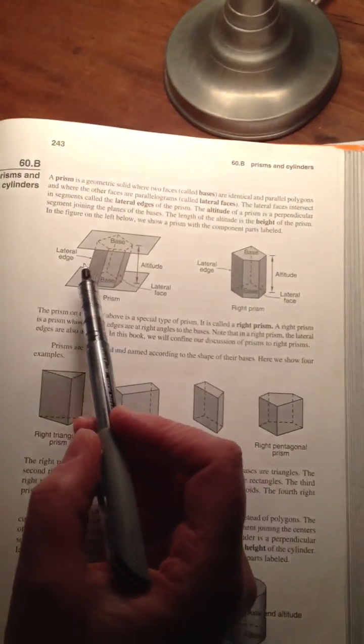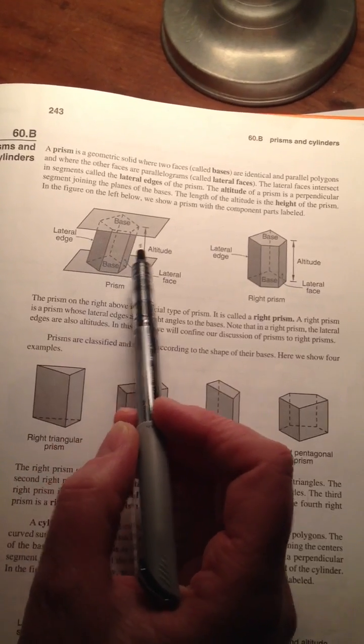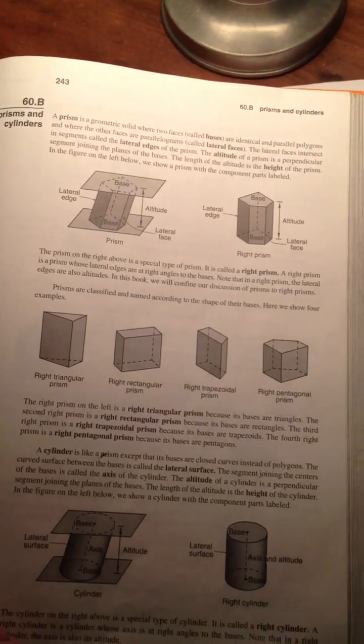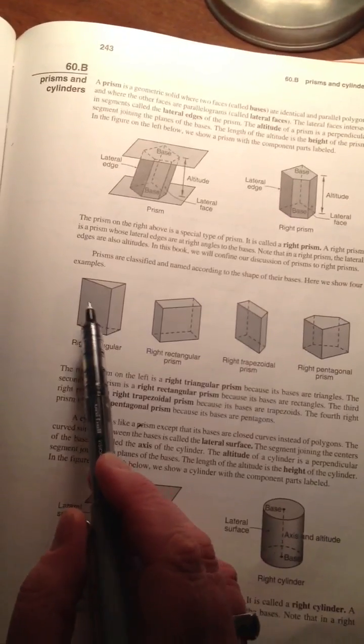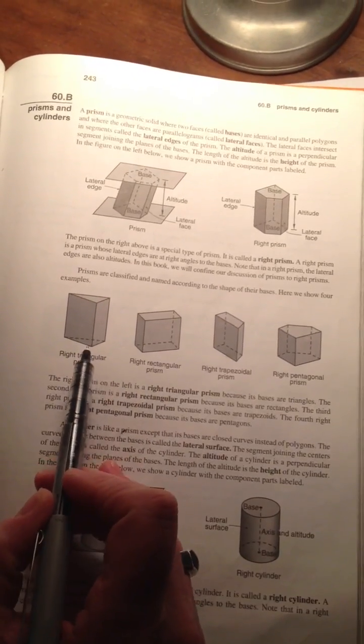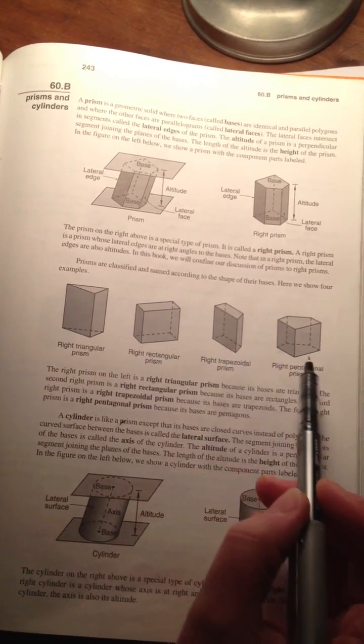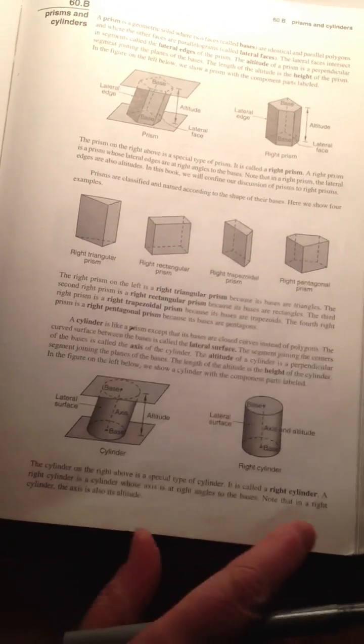I want you to notice that the lateral edge means the side of the object. Lateral means side, I think in Latin. And so here are a bunch more. These are prisms, and this is when you have an interesting shape at the bottom, a triangle, a rectangle, a trapezoid, a pentagon, and then the sides just go straight up and it becomes a three-dimensional object. So take some time to look through this, make sure you understand it. You guys could read through it together.